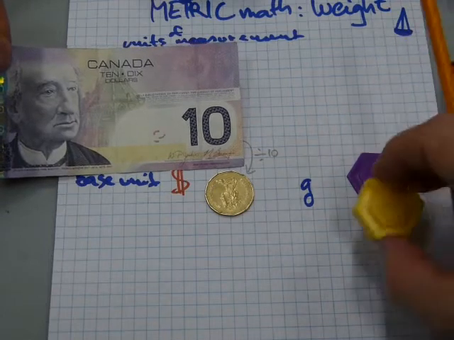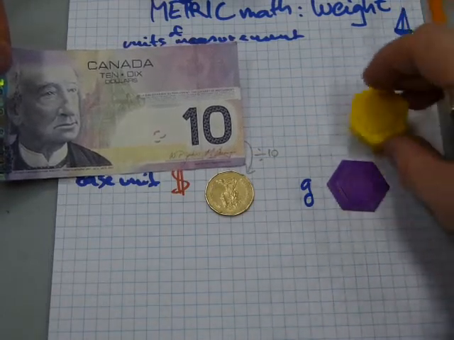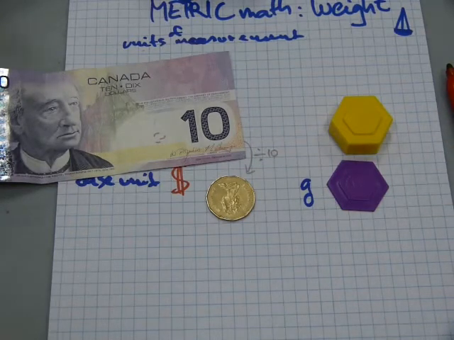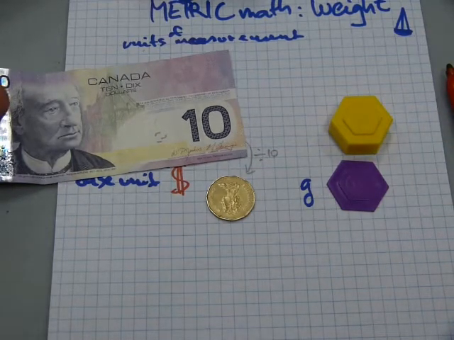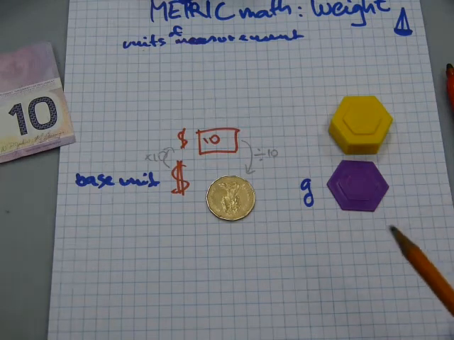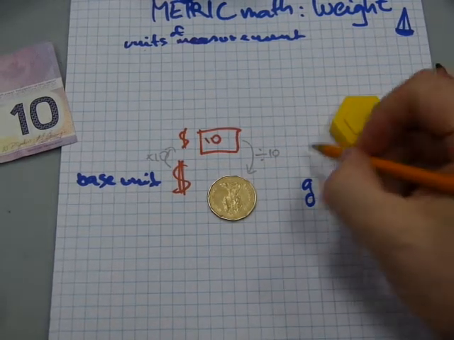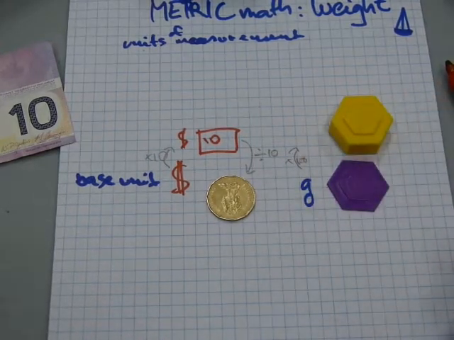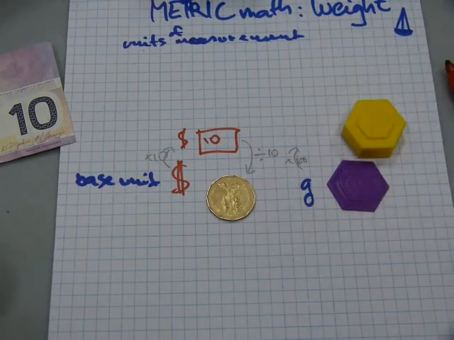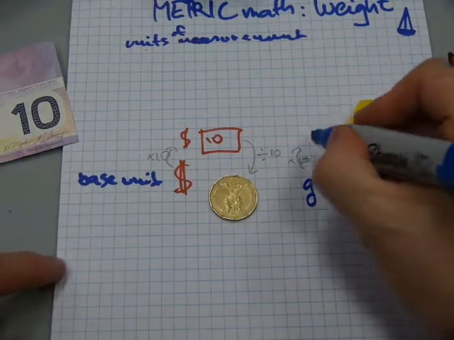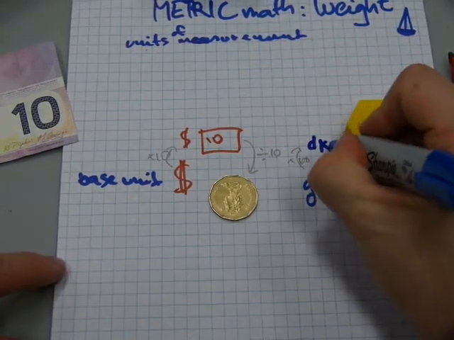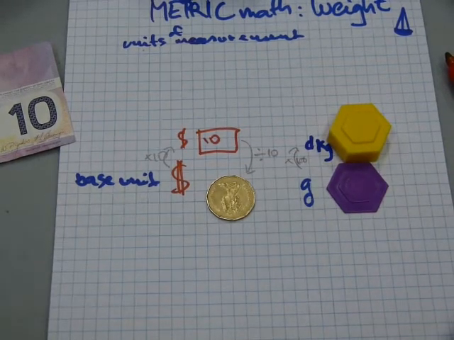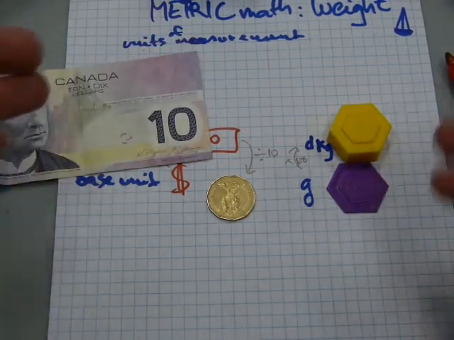Likewise, here we have a 1 gram and here we have a 10 gram mass. Because these are technically masses, not weight, but close enough for now. That's also 10 times the original amount, and it is called a decagram. Okay, we have a decagram, just as we have a $10 bill. 10 times the exchange.